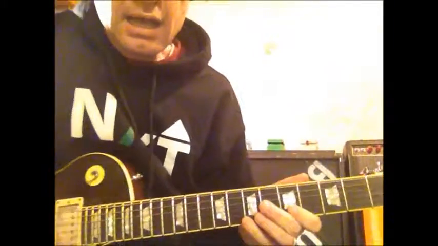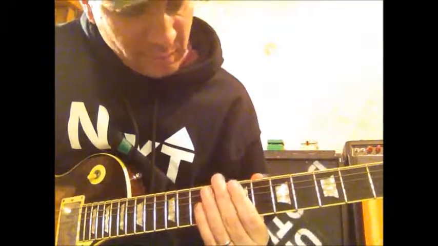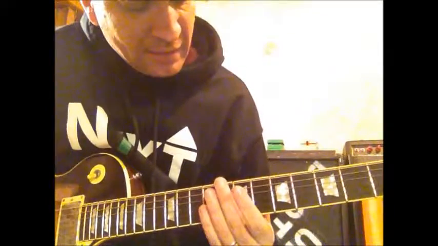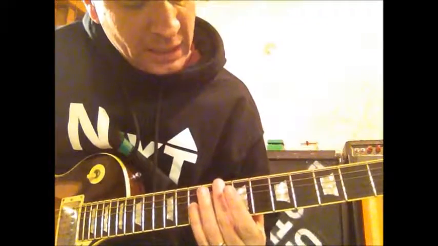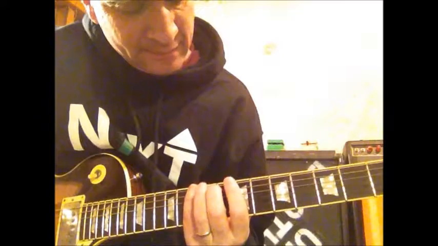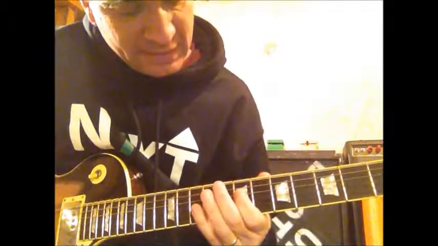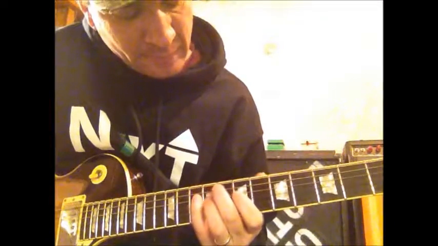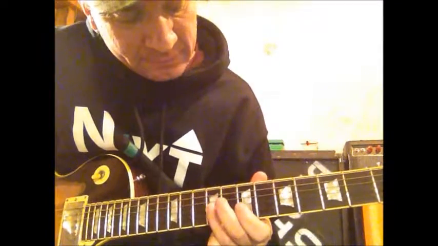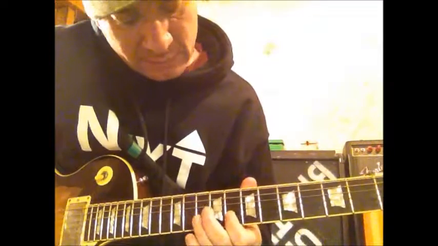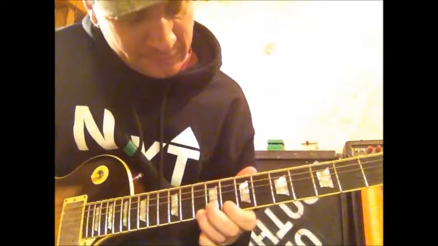Okay. The second pattern, remember all of these are in the key of A. The second pattern we played like this. It would be E8, E10, A7, A10, D7, D10, G7, G9, B8, B10, E8, E10.